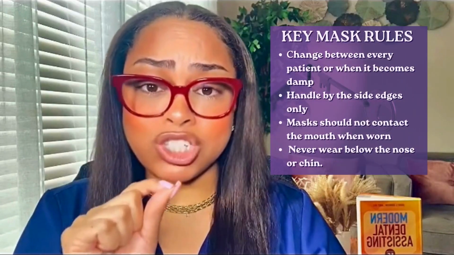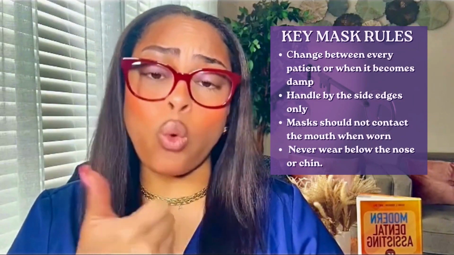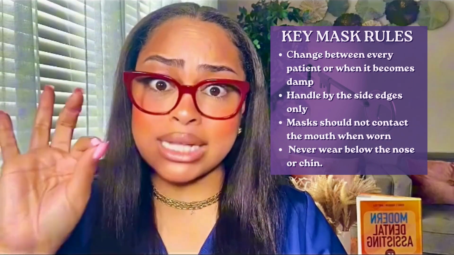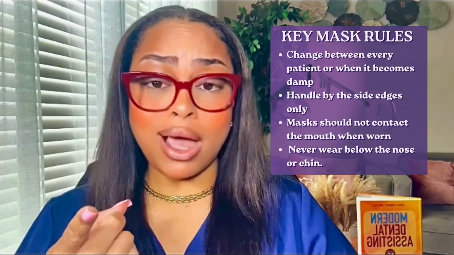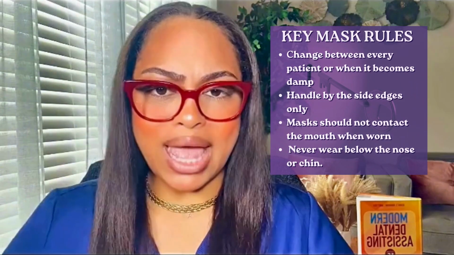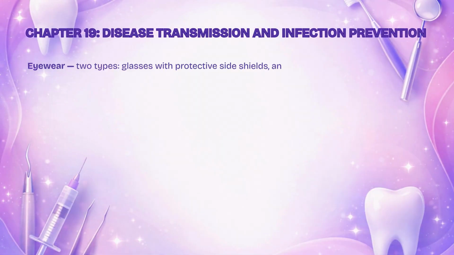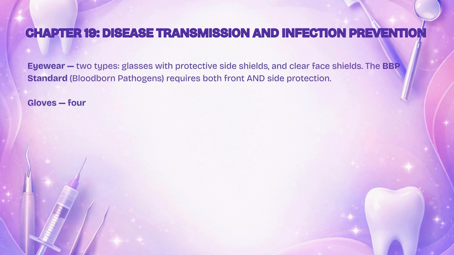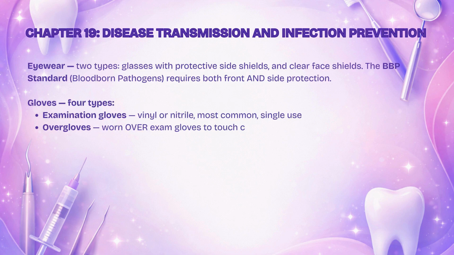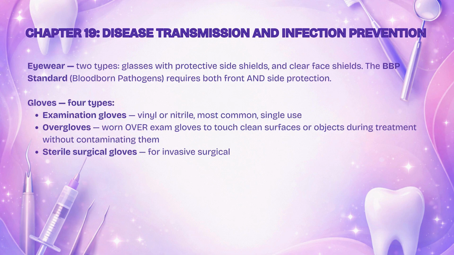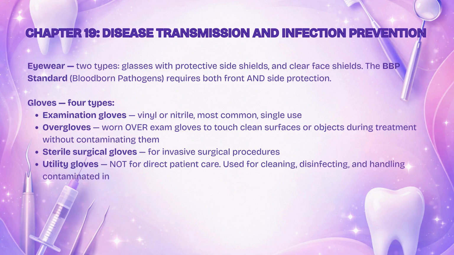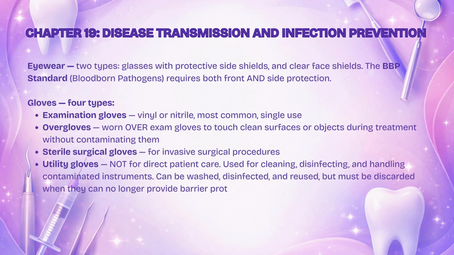Key mask rules from this chapter: change between every patient or when it becomes damp, handle by the sides only, mask should not contact the mouth when worn, and never wear below the nose or chin, especially not during a procedure. Eyewear is also extremely important, and there are 2 types: glasses with protective side shields and then the clear face shield. The BBP standard requires both front and side protection.